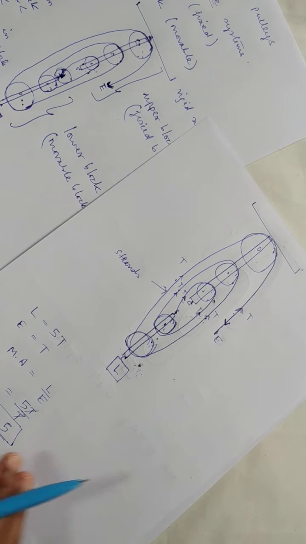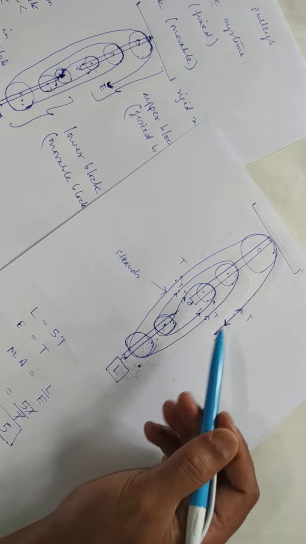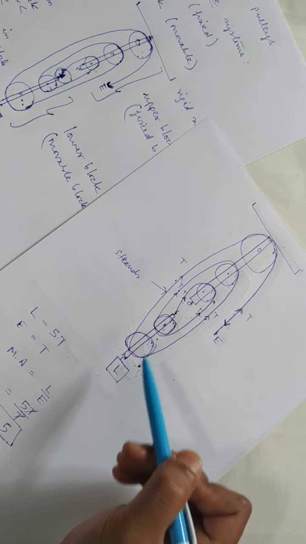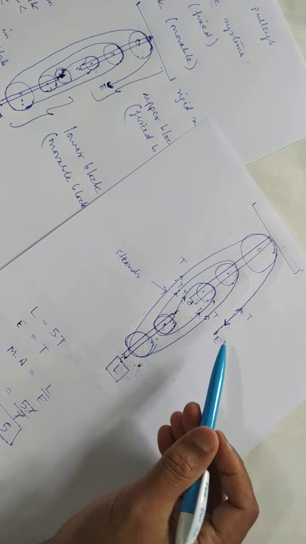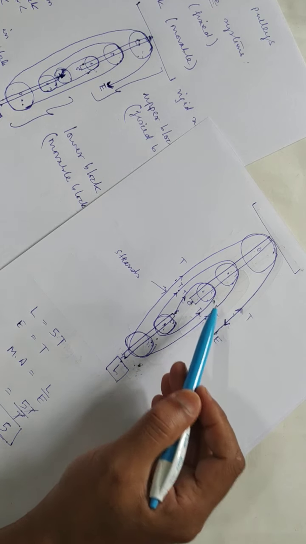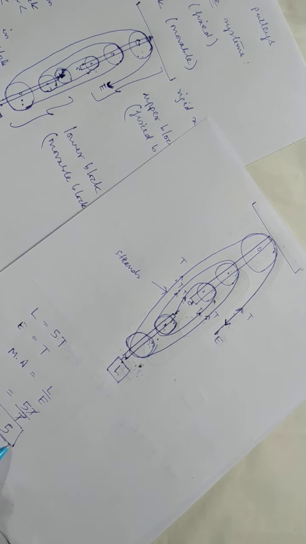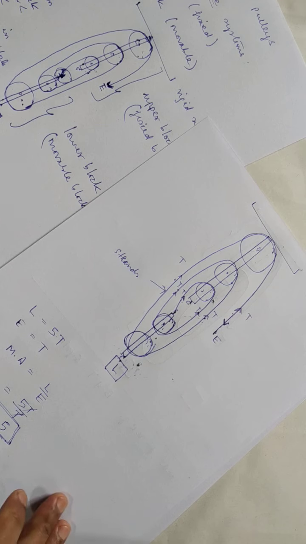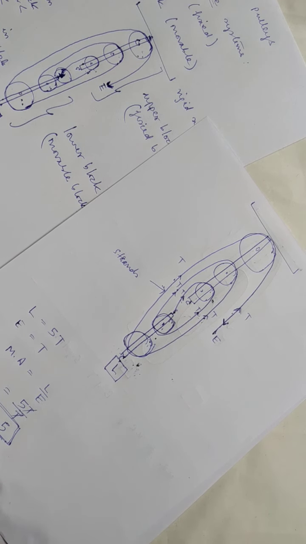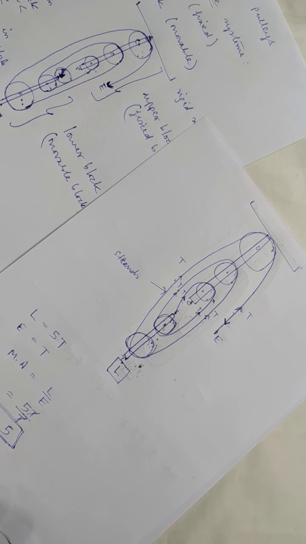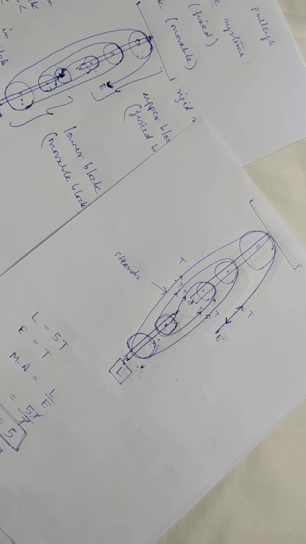But sometimes, when we consider the friction and the weights of the string and the pulleys, this may not always be true. The mechanical advantage may not always be equal to the number of pulleys, where small n indicates that the mechanical advantage is equal to the number of pulleys.